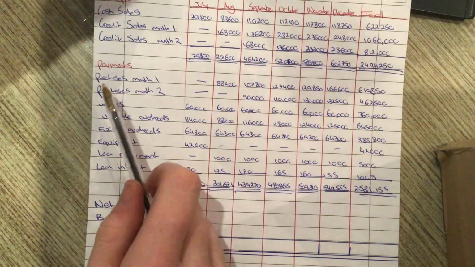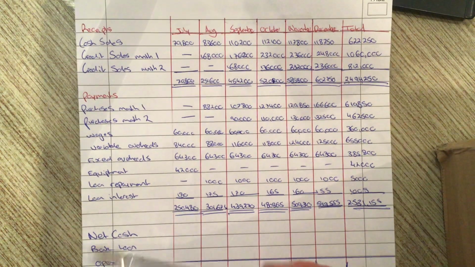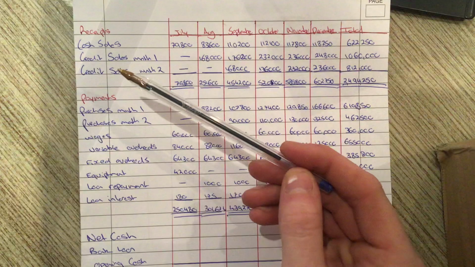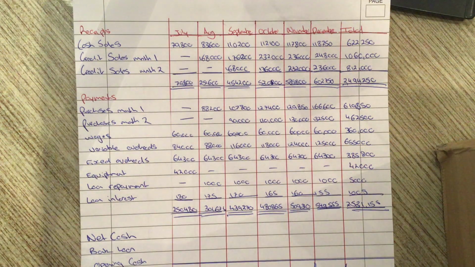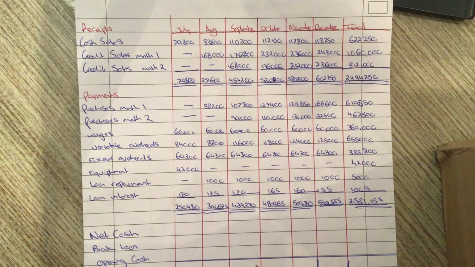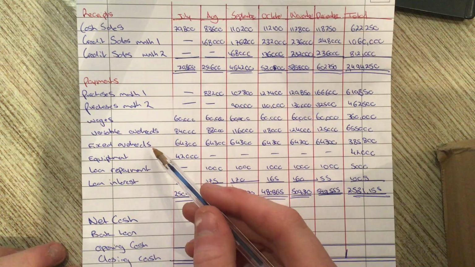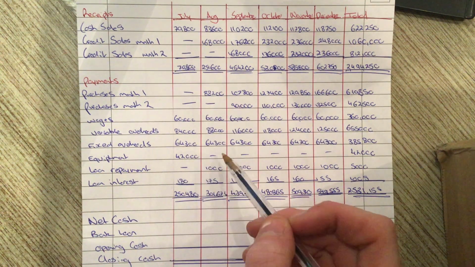Now if we look at this, it's called payments, okay? Now, depreciation is an expense, yes, but do I actually pay for it? Is it coming out of my actual account? No, it's costing me money, but I don't actually physically have to pay for it. Okay, so that's why it has to be taken away from my fixed overheads figure. Is that okay? Equipment is a once-off payment, that's fine.